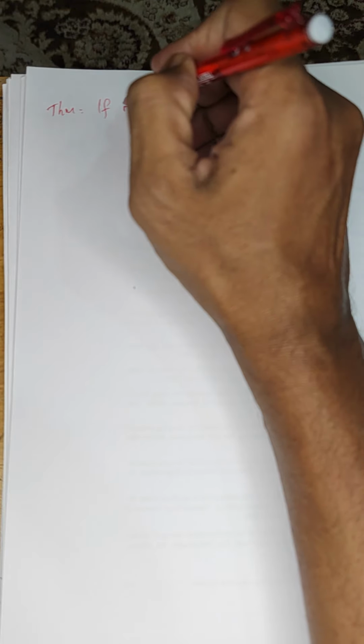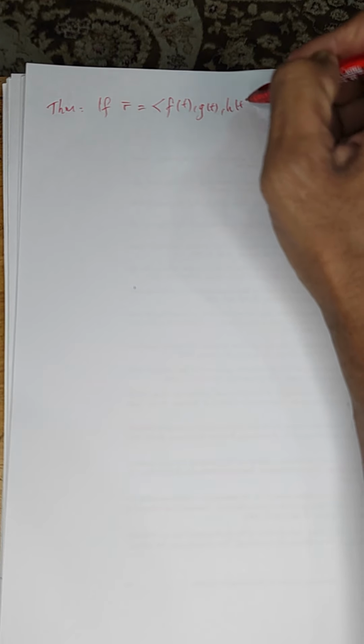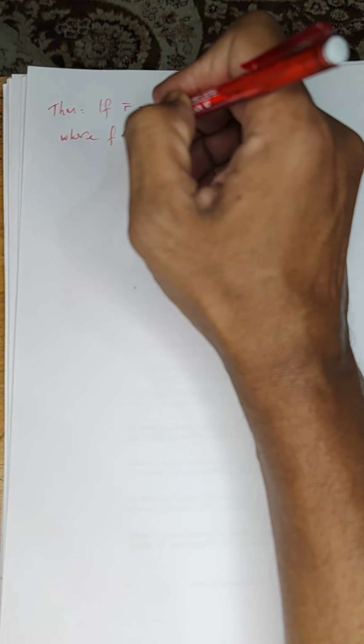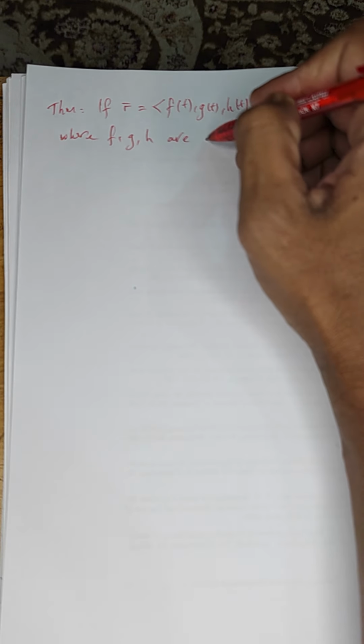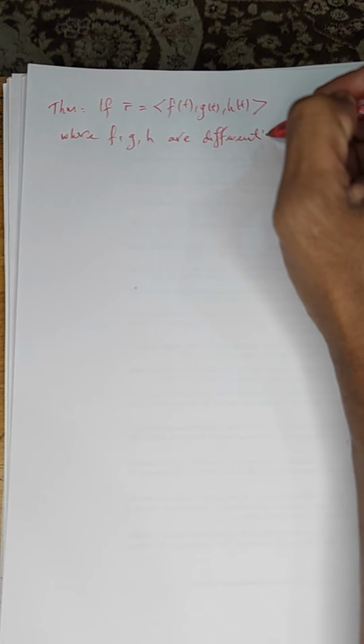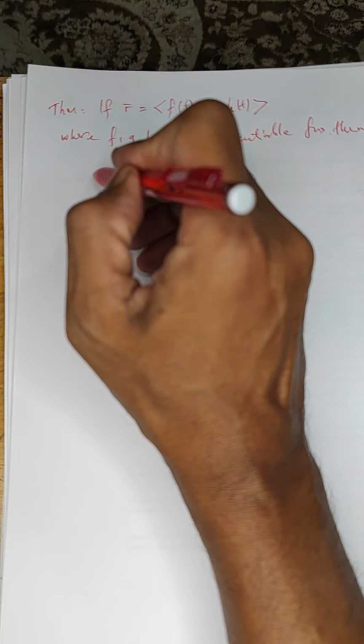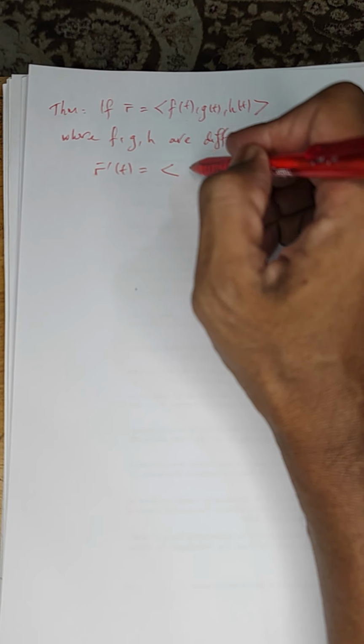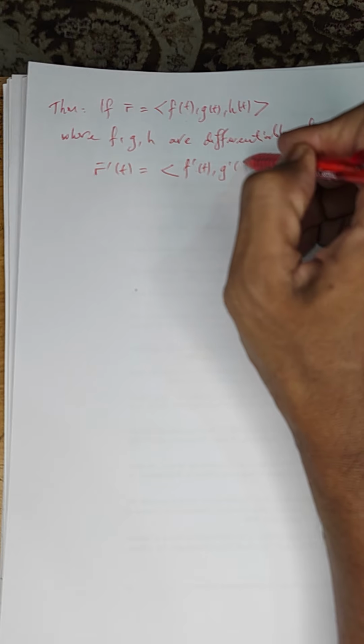If a vector function r, with components f(t), g(t), and h(t), where f, g, and h are differentiable functions, then r prime of t is given by differentiating each of those components: f prime of t, g prime of t, and h prime of t.